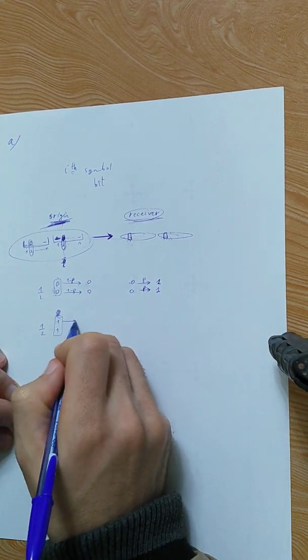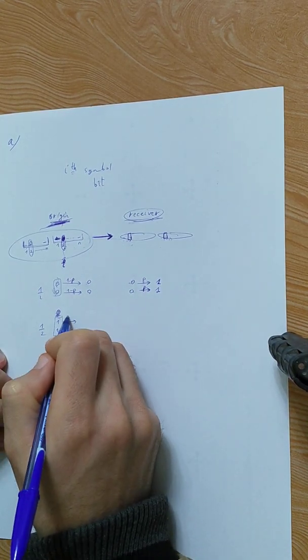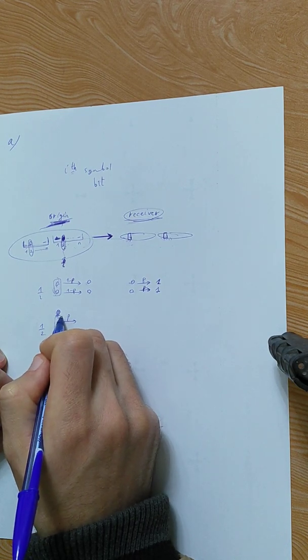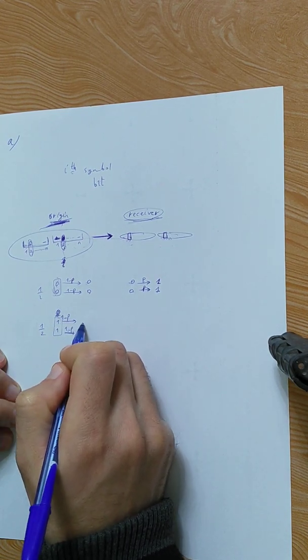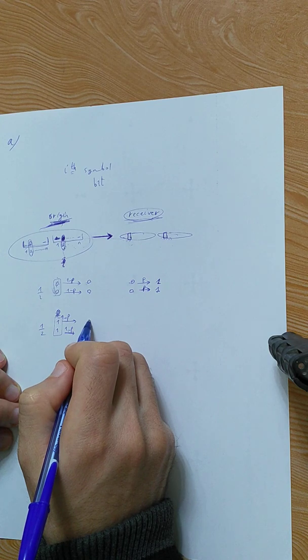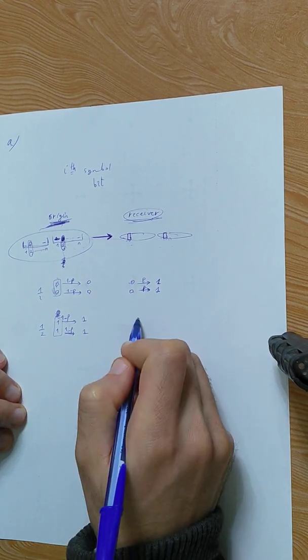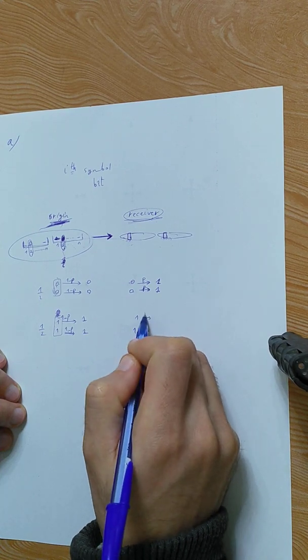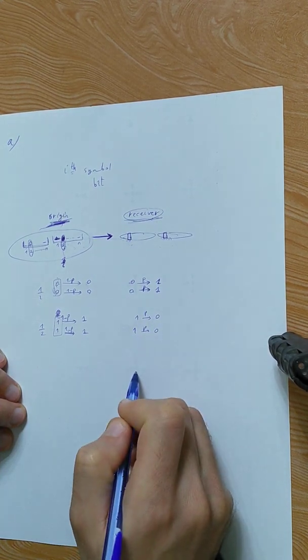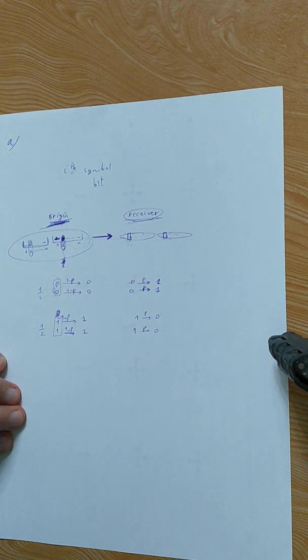Likewise for 1, 1: with probability 1 minus p, 1 minus p it remained 1, 1, or with probability p it flipped to 0, 0.